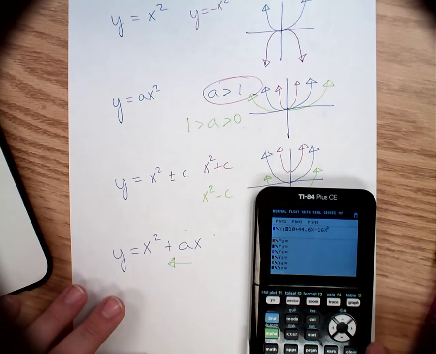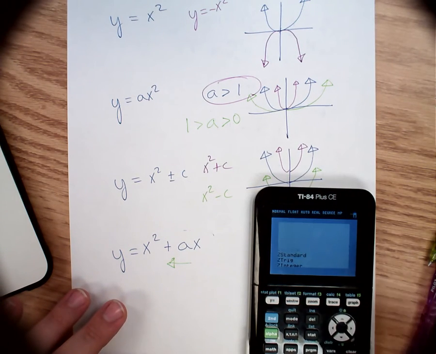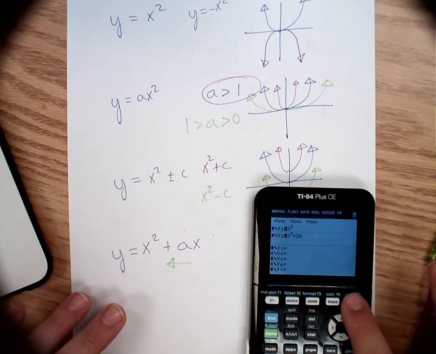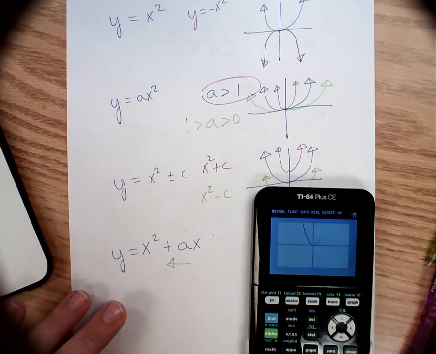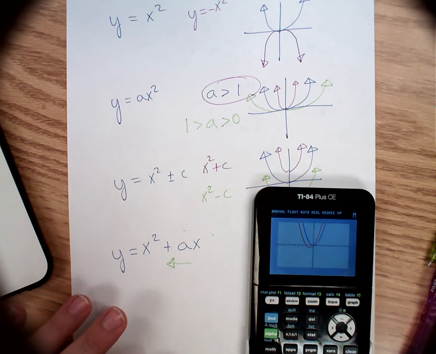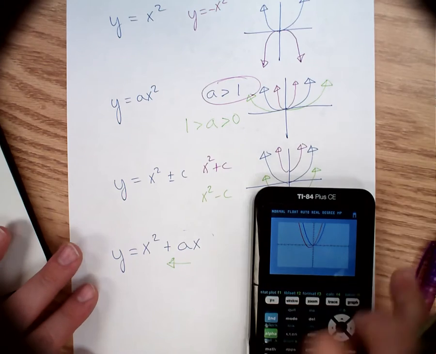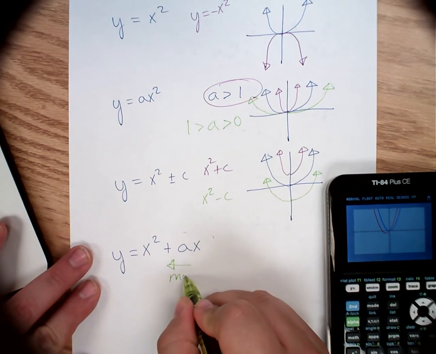But if we look at this, let's say I'm going to set that back to standard. And let's say I have x squared. And now I have x squared plus 2x. It's going to graph my original and graph my next one. Do you see how it moved to the left? Now, it looks like it moved it down, but it didn't. See how the y-intercept is still the same value? So if you add, it moves left. It's a shift left.